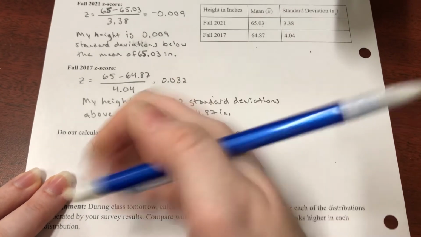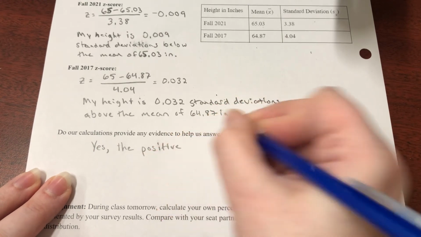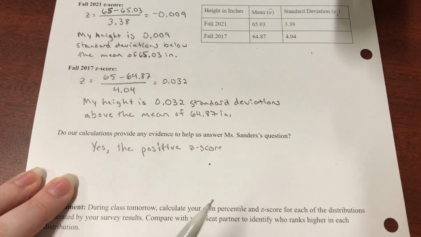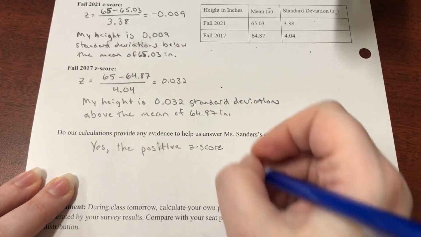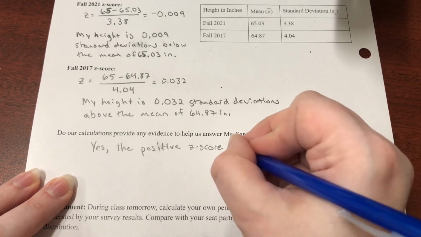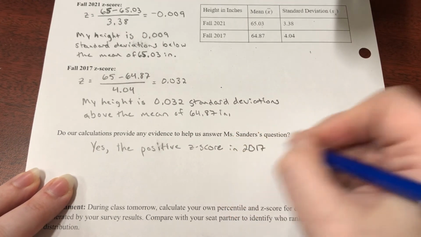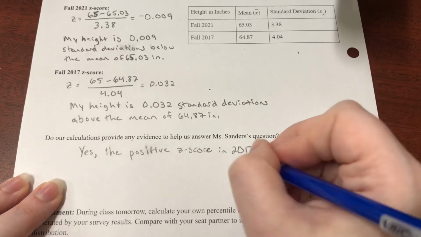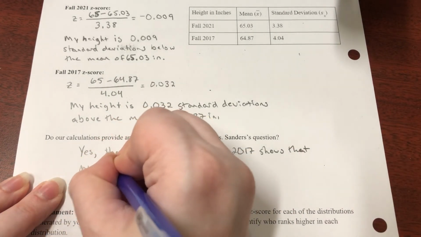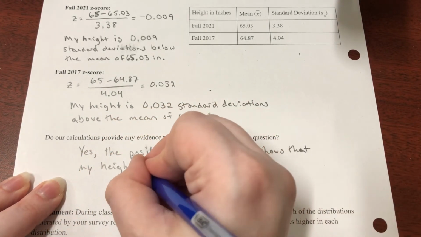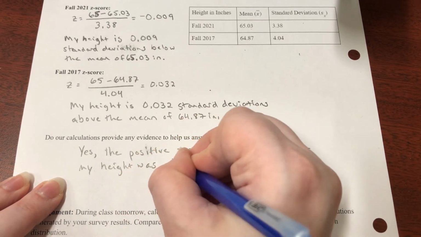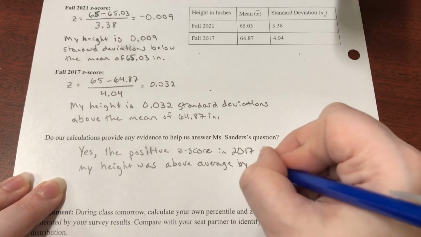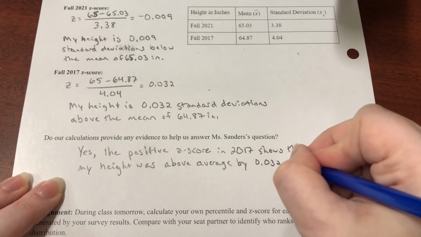Let me clean that up a little bit. The positive z-score in 2017 shows that my height was above average by 0.032 standard deviations.